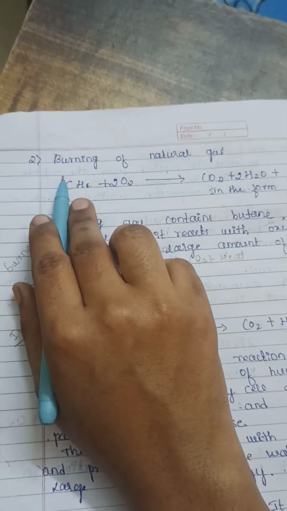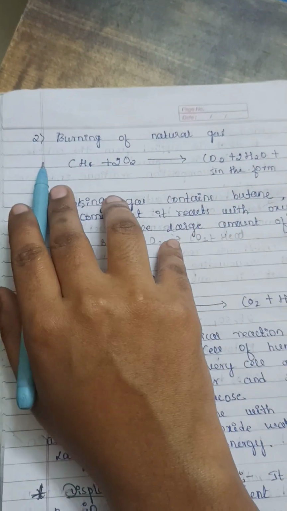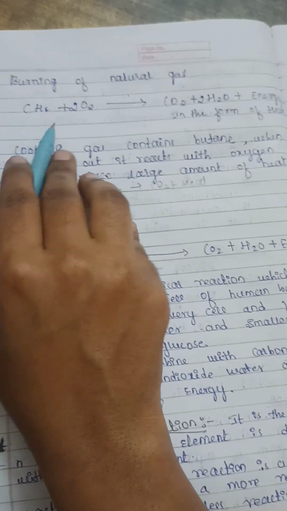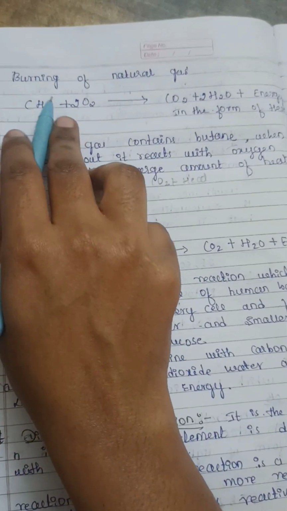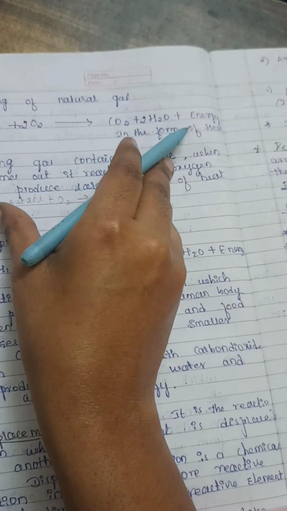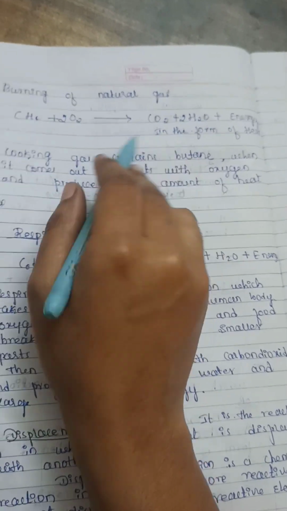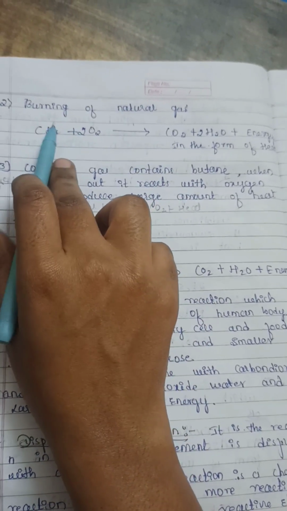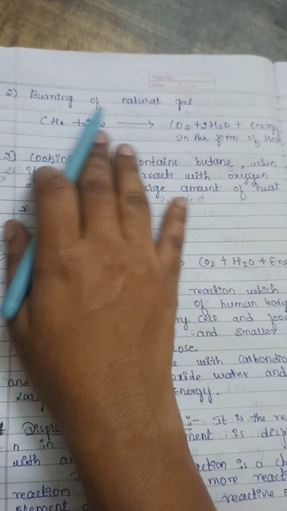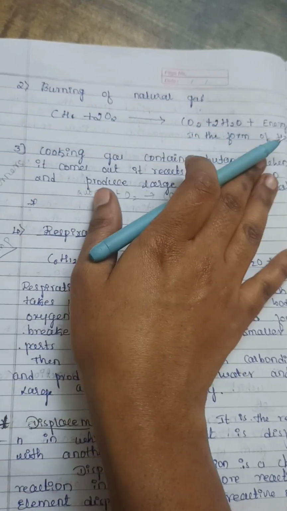See, the next example is burning of natural gas. During burning of natural gas, it may be methane, CH4. So during burning of natural gas, what will happen? It will produce a large amount of heat. So heat will be liberated, released in a large amount. That is what we call energy, energy in the form of heat.